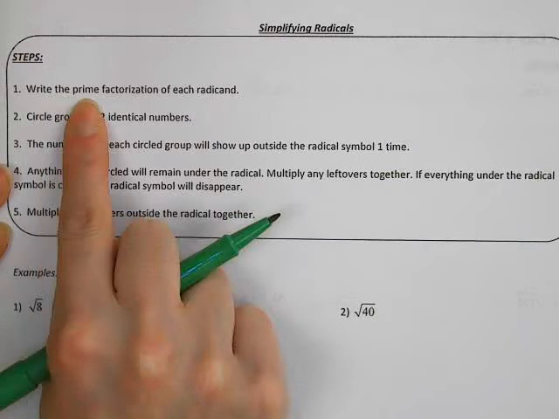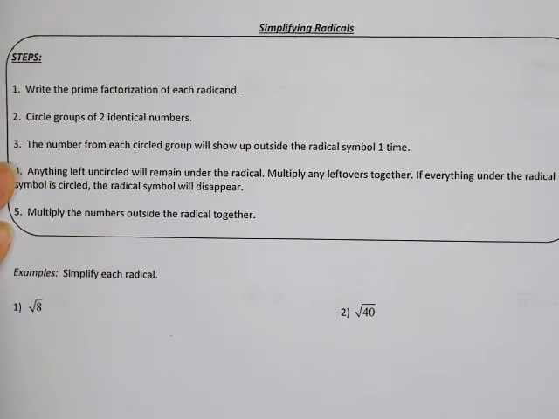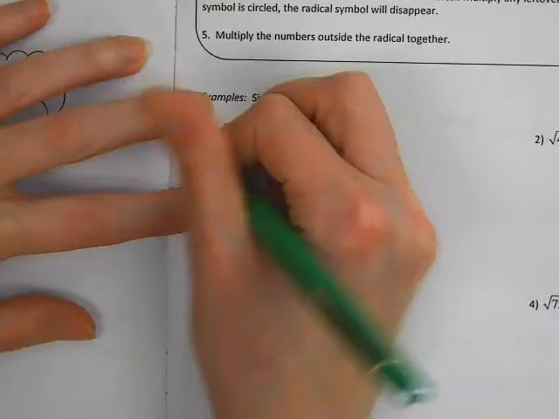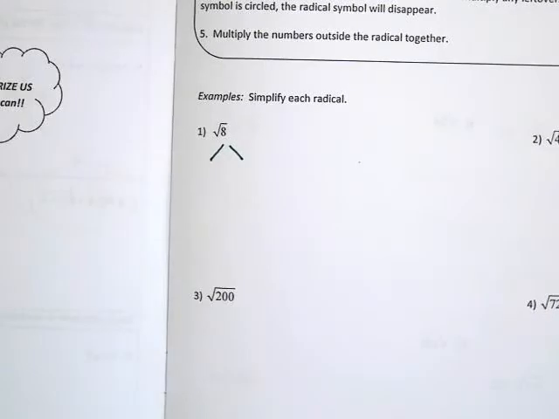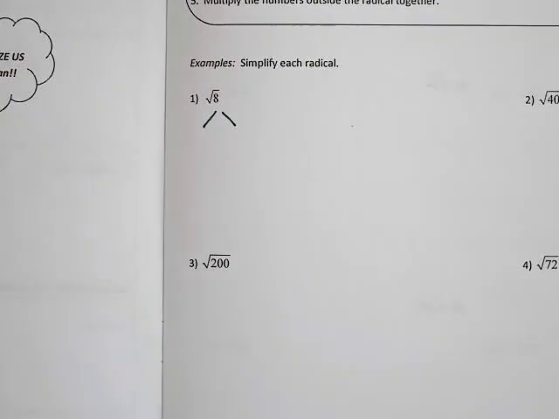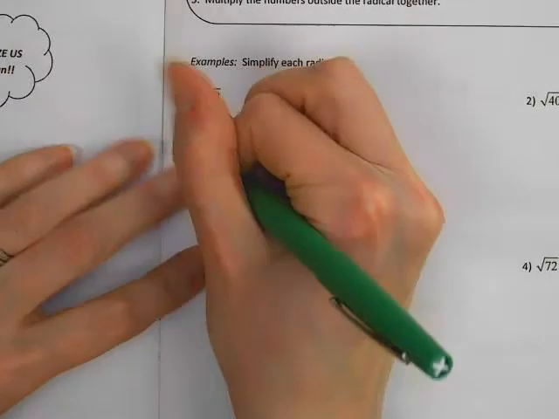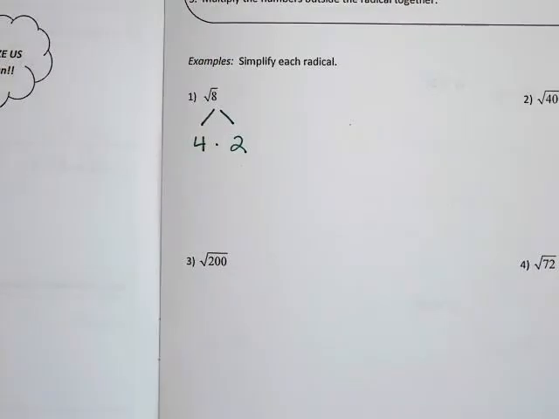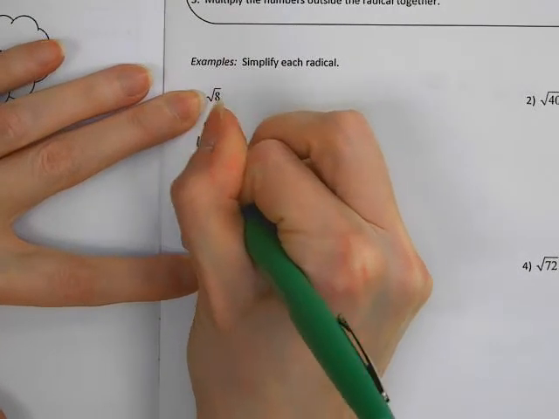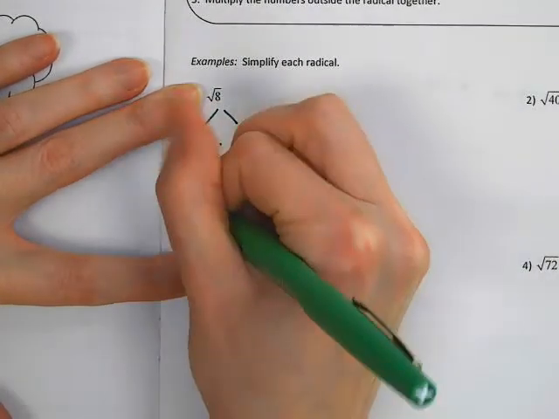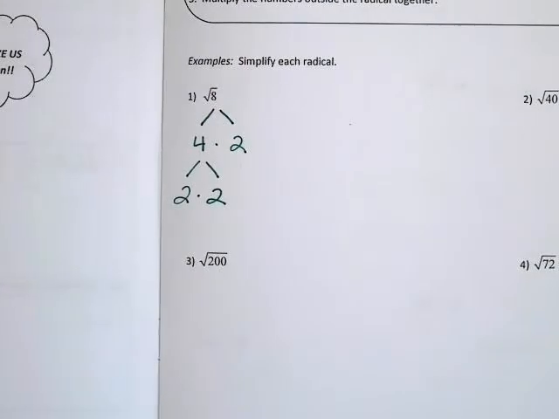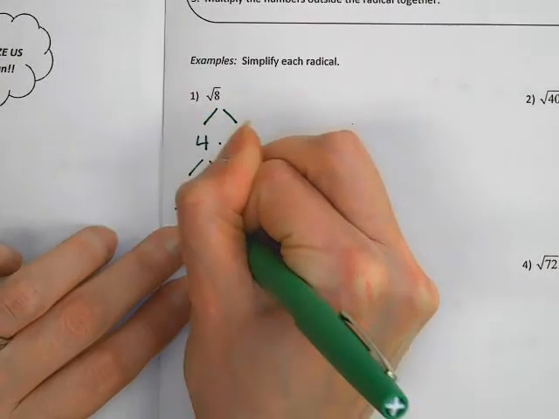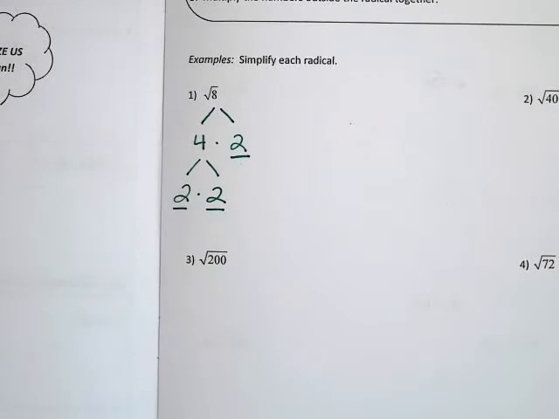So step 1, write the prime factorization of each radicand. So we're going to make a factor tree. How could you multiply to 8? Give me a way to multiply to 8. I'm going to say 4 times 2. And then we're going to keep going down until they're all prime. What's 4? It's 2 times 2. And now 2, 2, and 2 are all prime. So that's step 1.